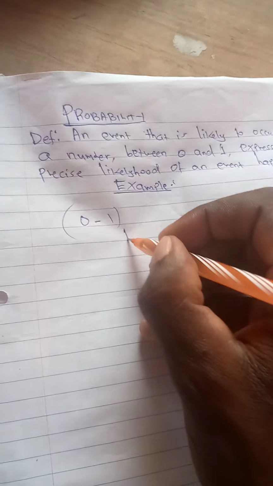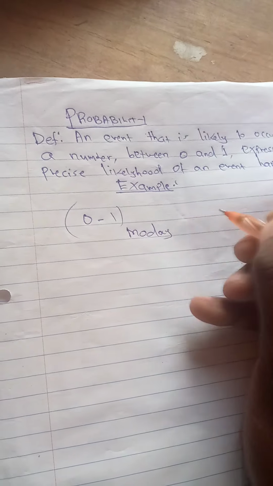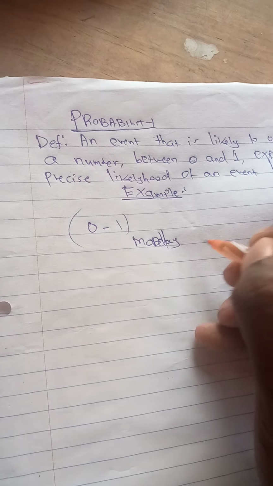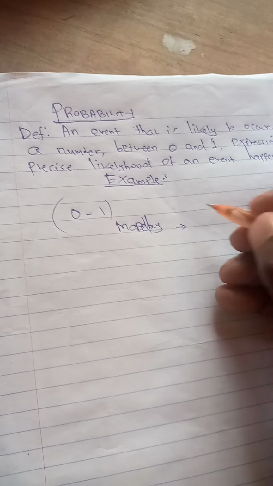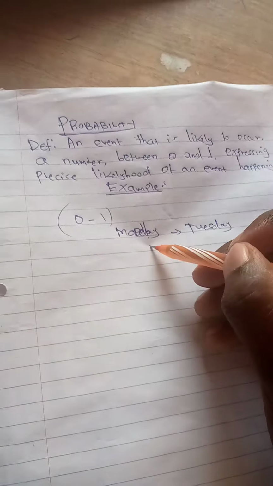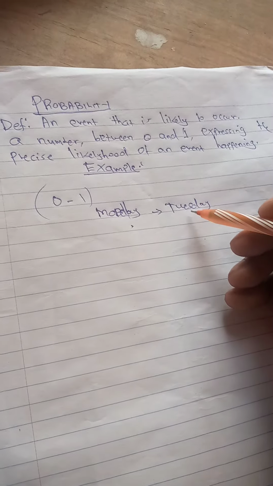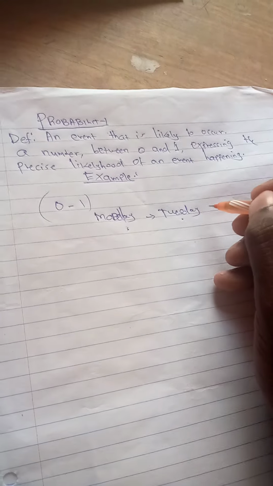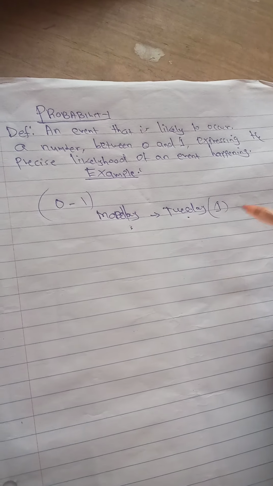If today is Monday, then the next day will be Tuesday. So the probability of the next day being Tuesday, if today is Monday, is 1. 1 means that it will never change. After Monday, the next day will be Tuesday.